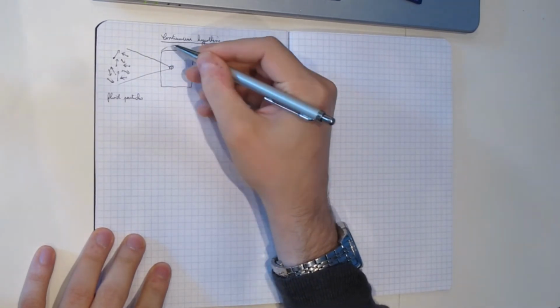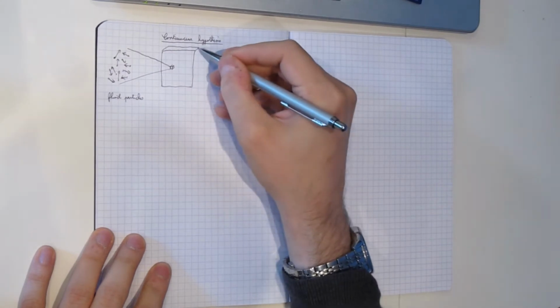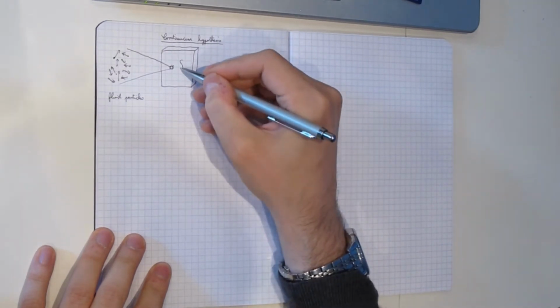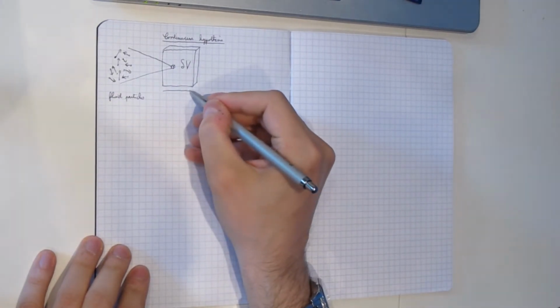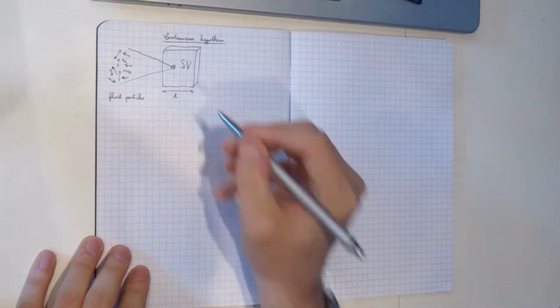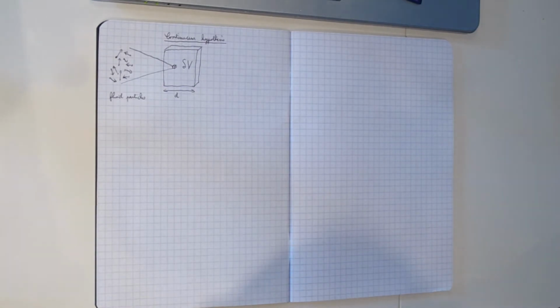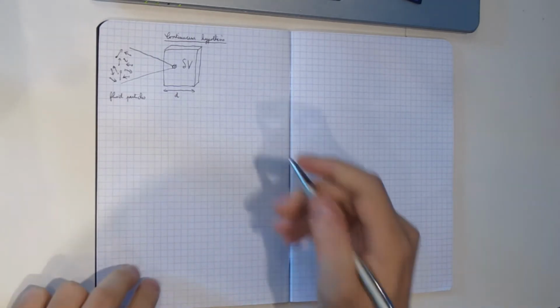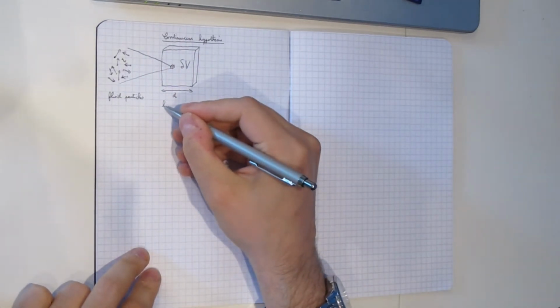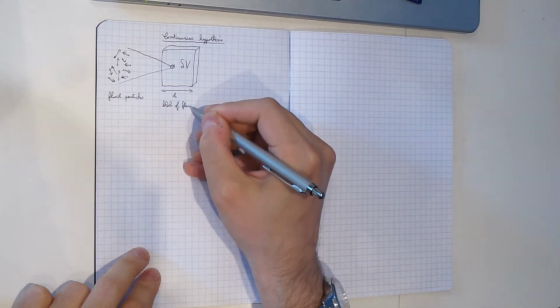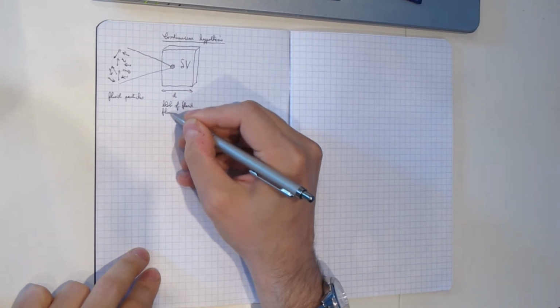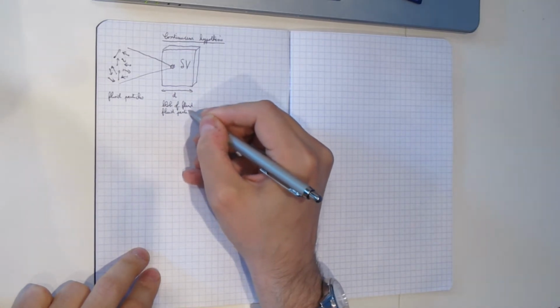Okay, so this is our larger cube, which we're going to call delta V. I'm going to define its size or its edge as D, and it's got volume delta V, and it contains very many fluid particles, as you can see here. So in the jargon, we can call this a blob of fluid or a fluid particle.